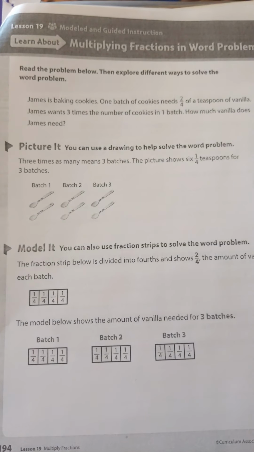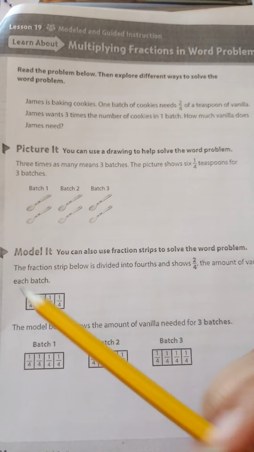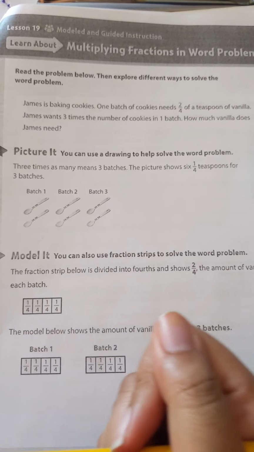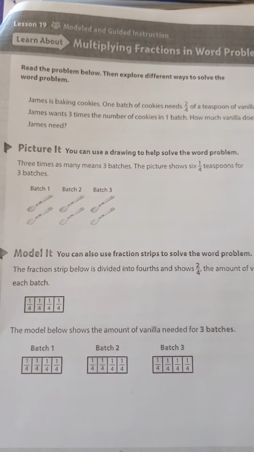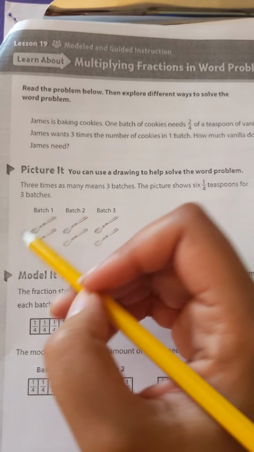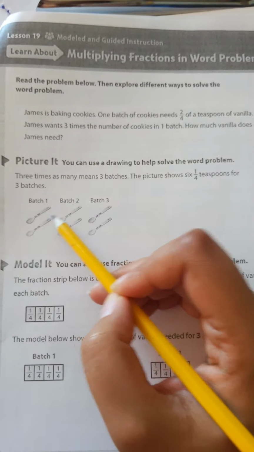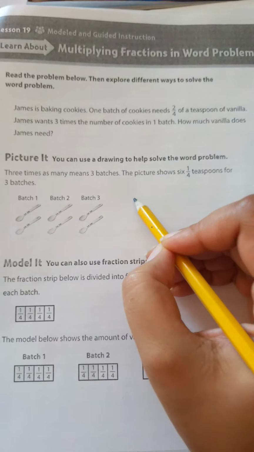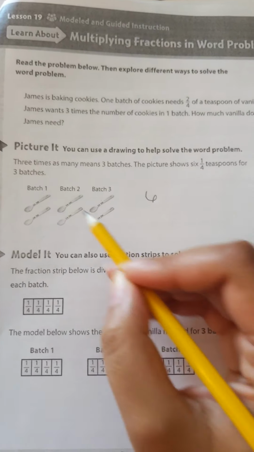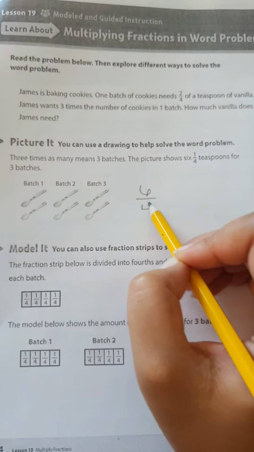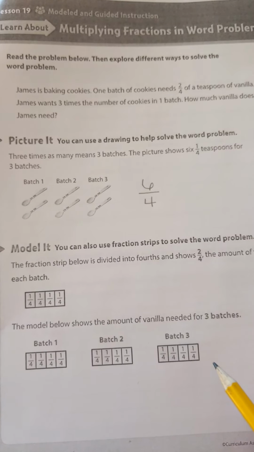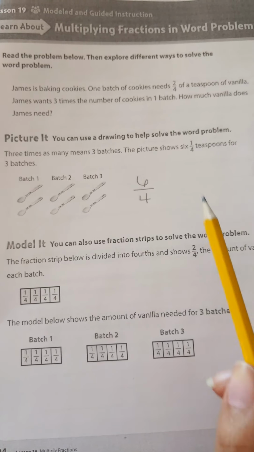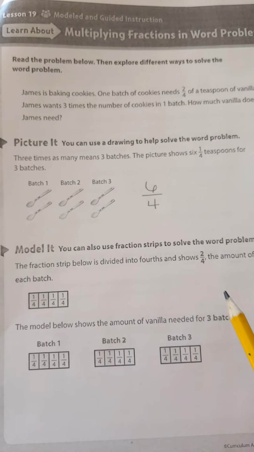Now, he could probably make this whole batch in 1 bowl. Okay, so he's figuring out how many times he's got to fill up that 1/4 spoon and dump it in. Okay, he's not making 3 separate things. So if we count them up, 1, 2, 3, 4, 5, 6, we have 6. What's the size? 1/4 size spoonfuls. Okay, so that is 6 1/4 size teaspoons.